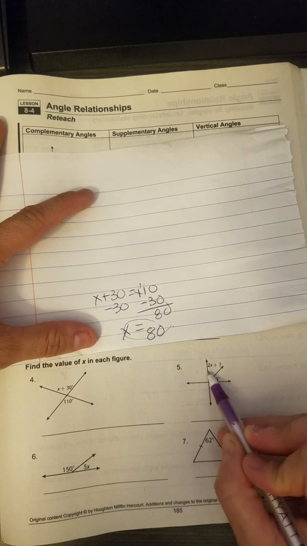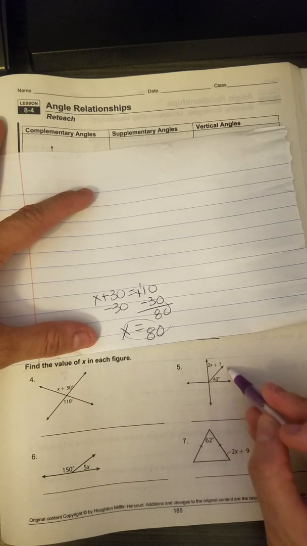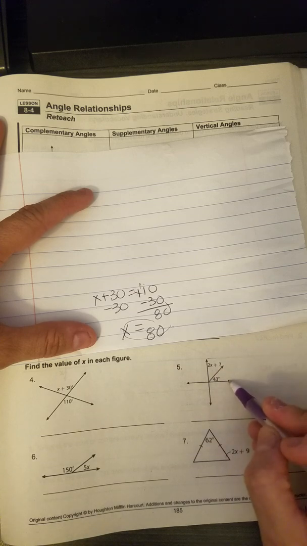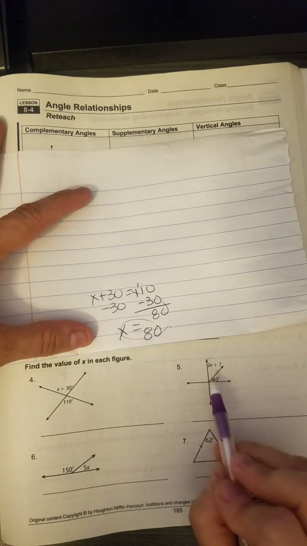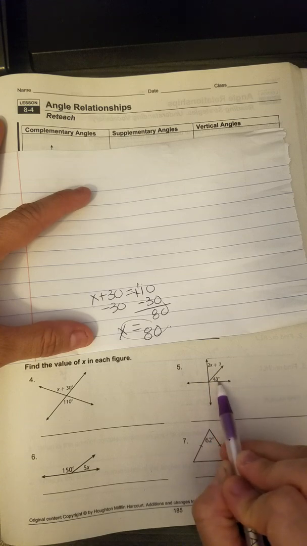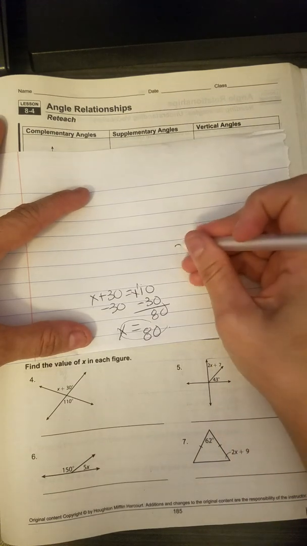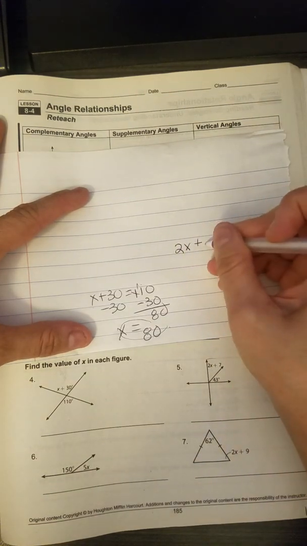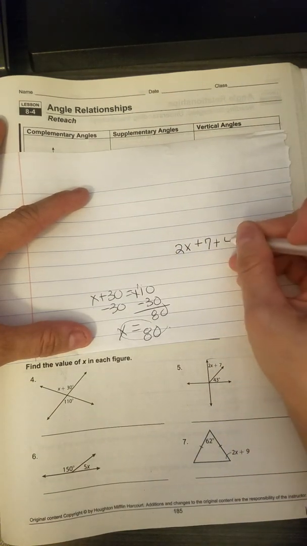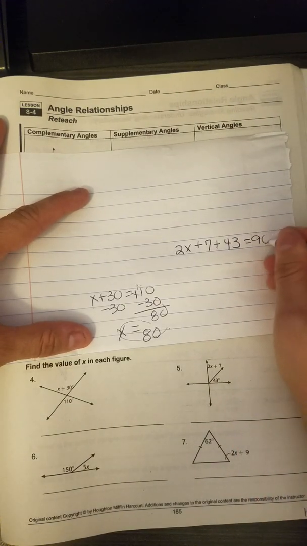Now, what is this? This is a right angle. So this plus this should equal, what should this equal? 90 degrees. So you know this plus this has to equal 90. Once you know that equation, then you can solve for x. So 2x plus 7 plus 43 has to equal 90.